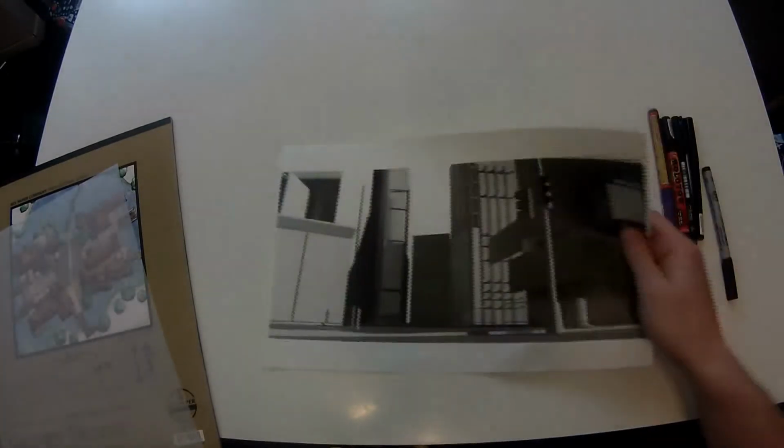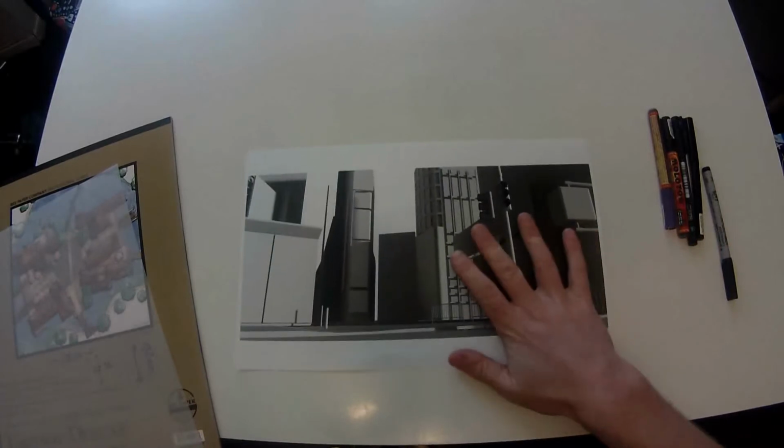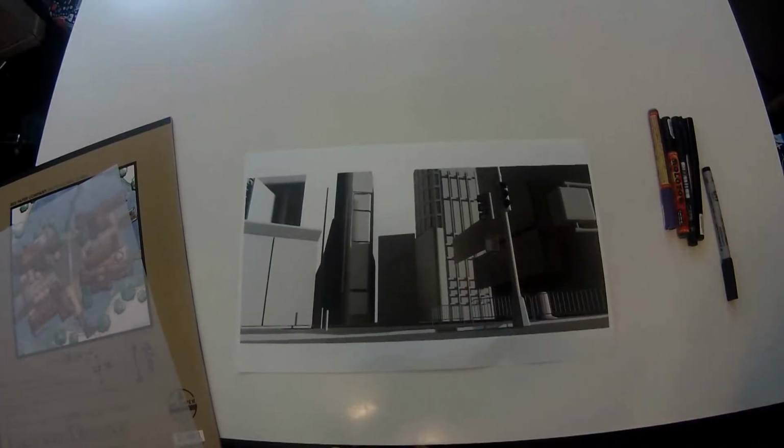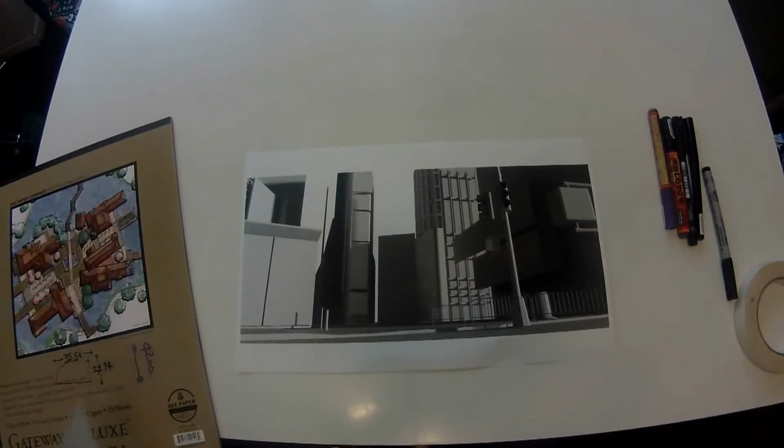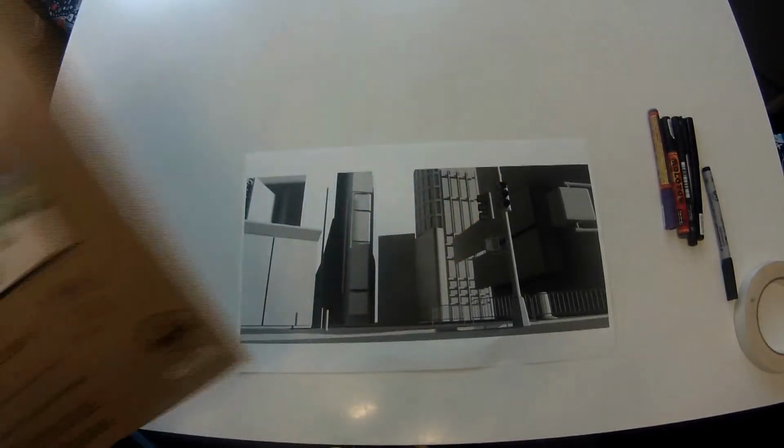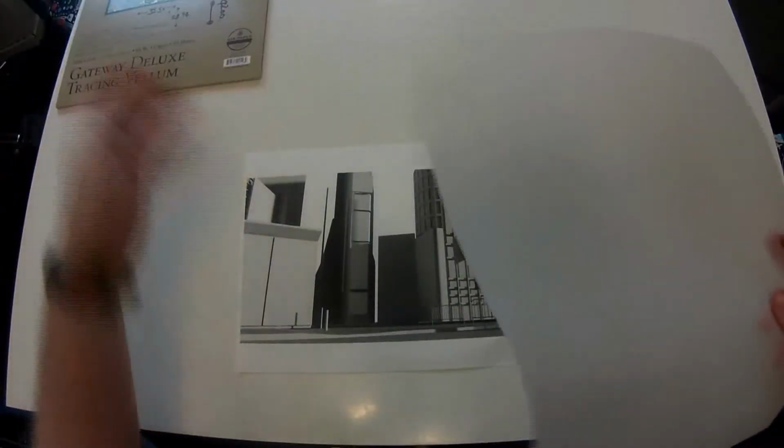I've just nipped back, gone to the copy shop, and I got the print done. So here's the print. It's just a basic black and white print, nothing special, just the cheapest one possible. And as you can see, I've bought some tracing paper here. Just fairly good quality tracing paper. It's quite white. It's not grey, so that's very useful later on.